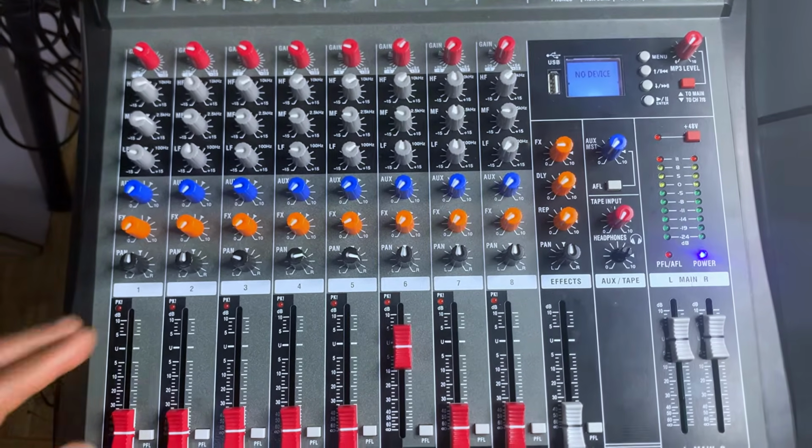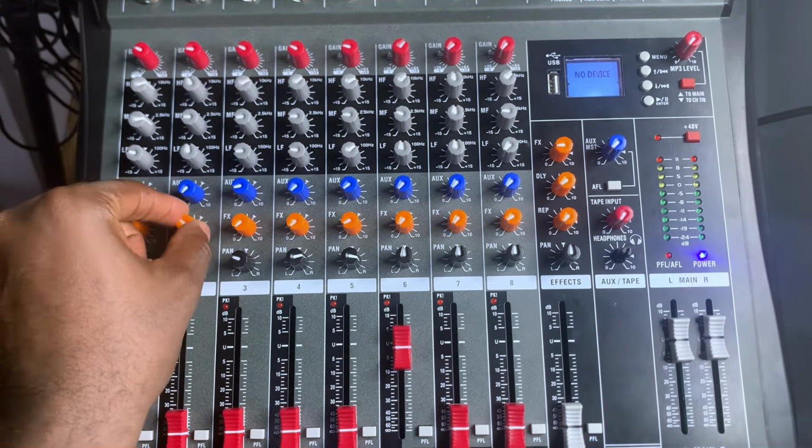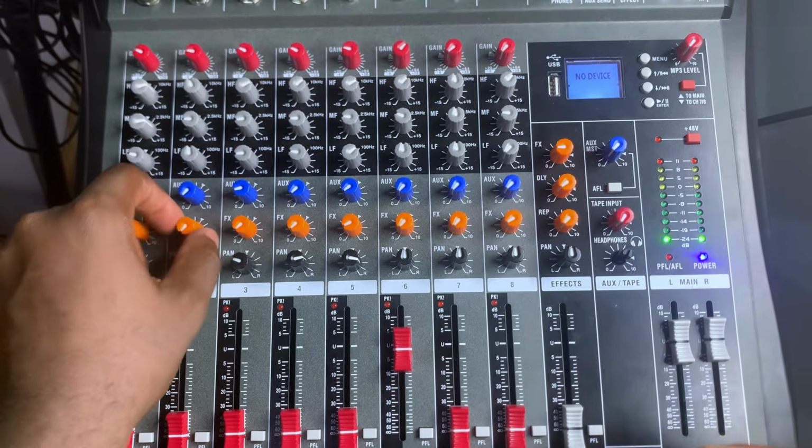Maybe for the next video I'm going to go into effects. I love to always put my snare in a bit of reverb. So this is the effects here. So next video we'll look at that.